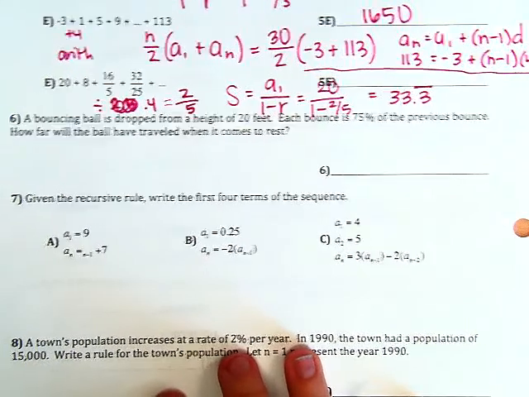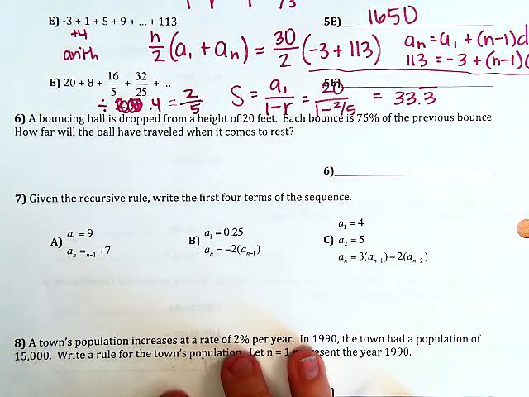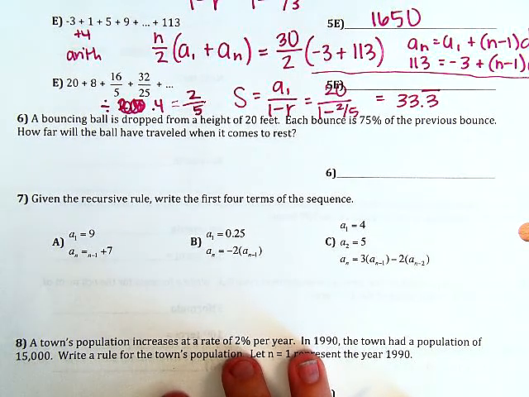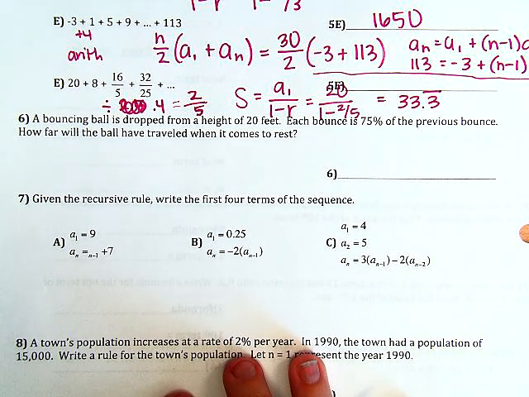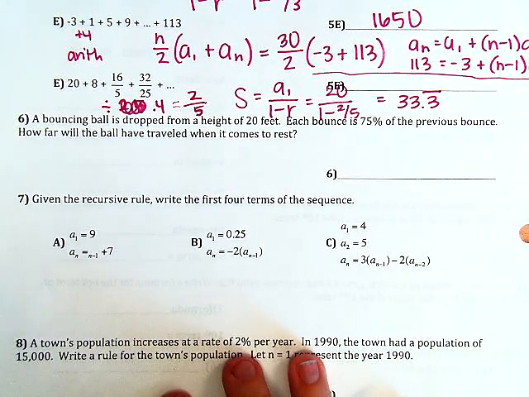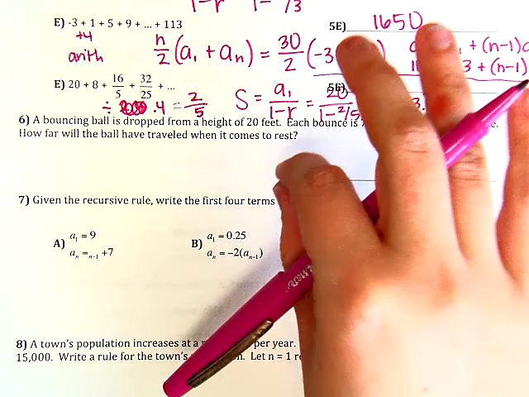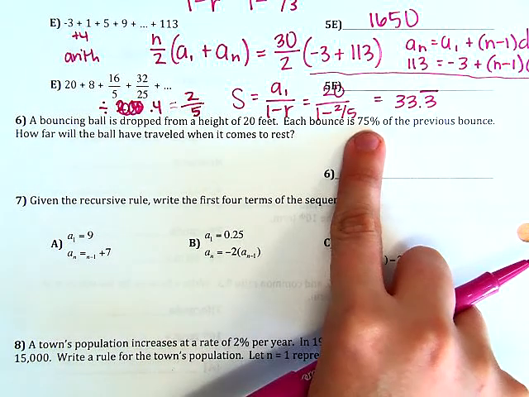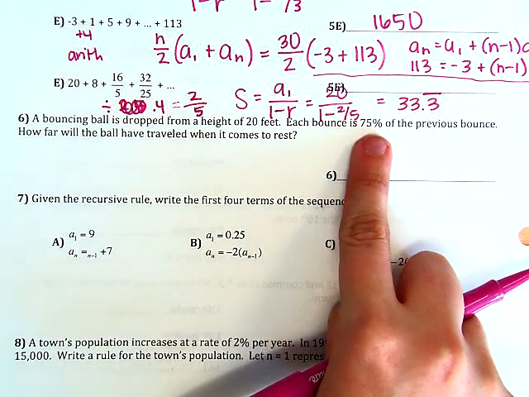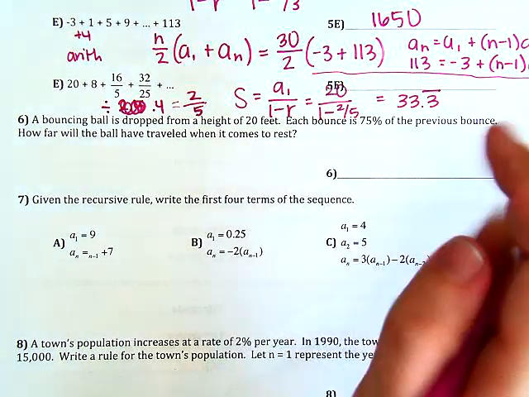A bouncing ball is dropped from a height of 20 feet. Each bounce is 75% of the previous bounce. How far will the ball have traveled when it comes to a stop? So, is this arithmetic or geometric? The ball is bouncing. Each time it gets lower and lower to the ground by 75%. That's geometric because I'm multiplying by 75% each time.